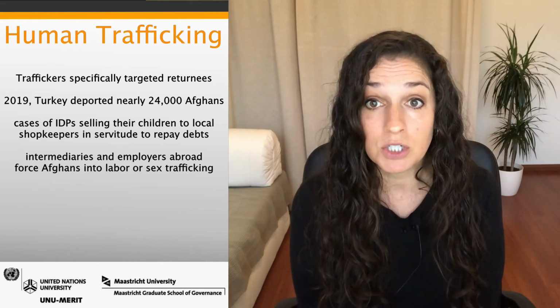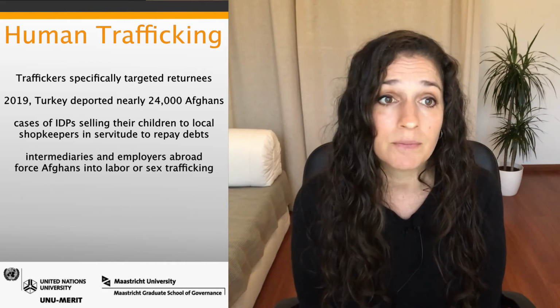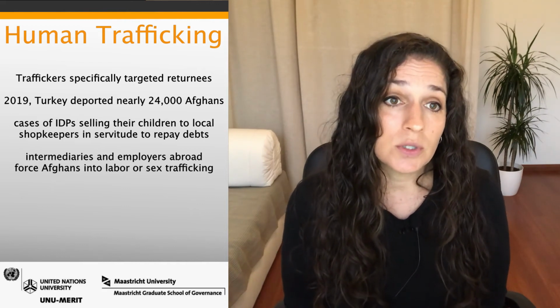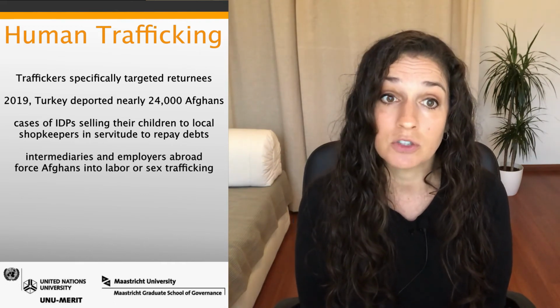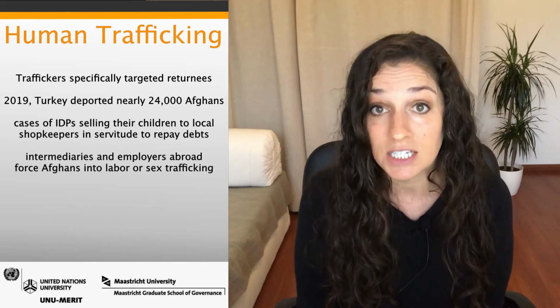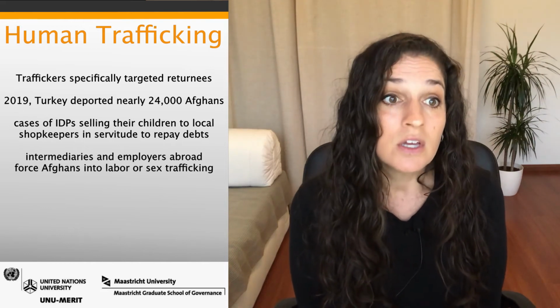Human trafficking is another important area of concern for Afghanistan currently. Afghanistan is a source, transit, and destination country for men, women, and children subject to forced labor and sex trafficking. According to the 2020 U.S. Department of State report, the government of Afghanistan does not fully meet the minimum standards for the elimination of trafficking and is not making significant efforts to do so.